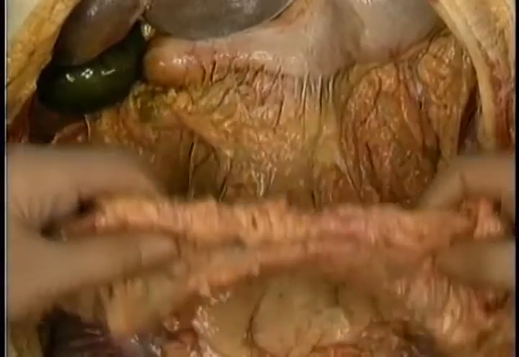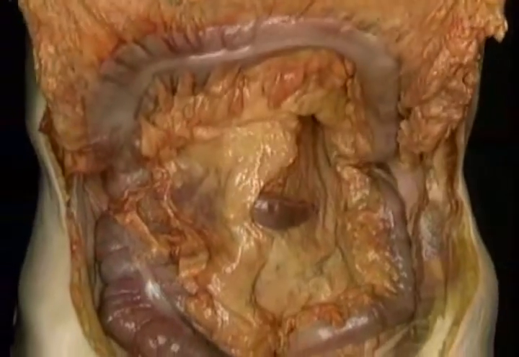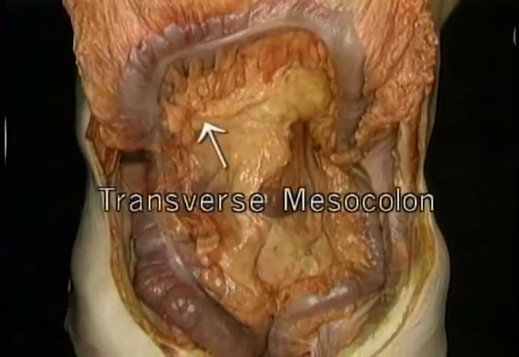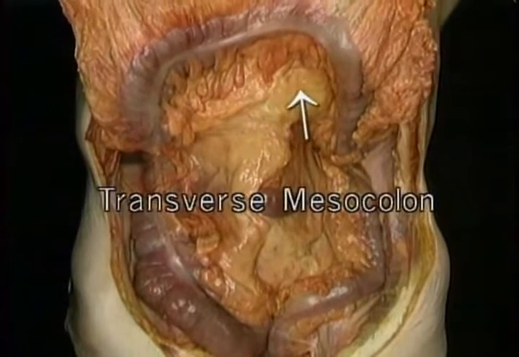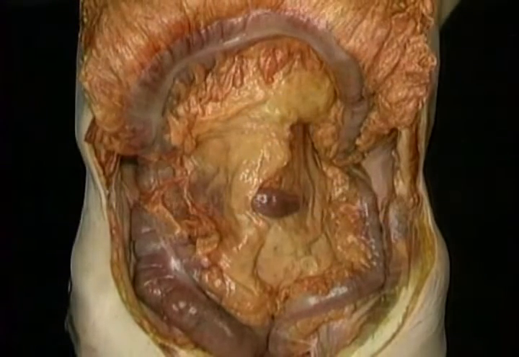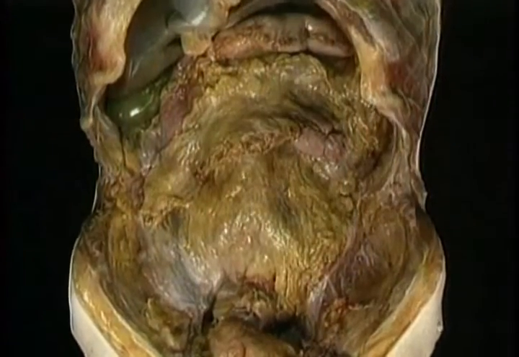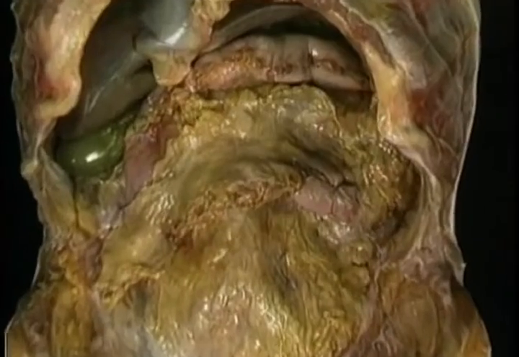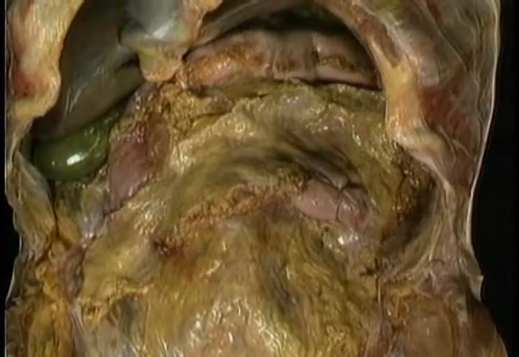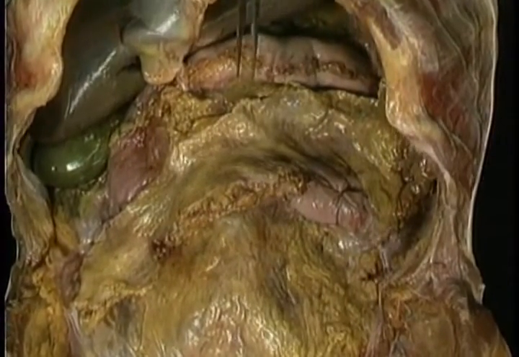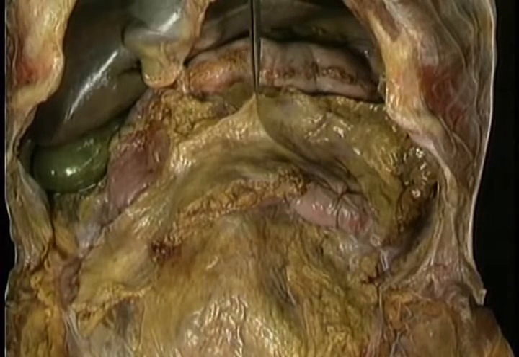The real attachment of the transverse colon, which we can see when we pull it upwards, is this double sheet of peritoneum, the transverse mesocolon. We'll take the transverse colon out of the picture to see its attachment. Here's the divided transverse mesocolon.